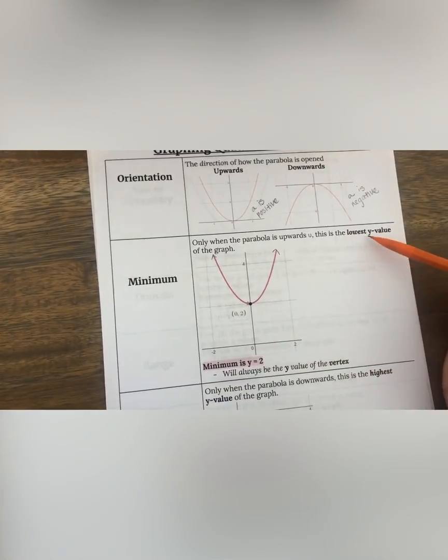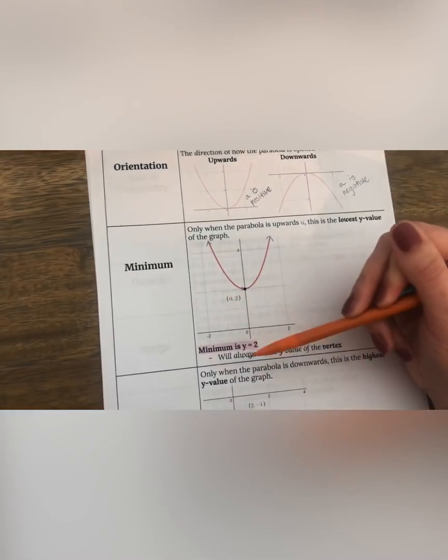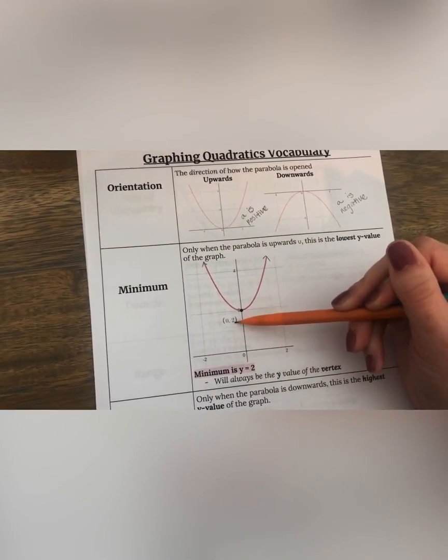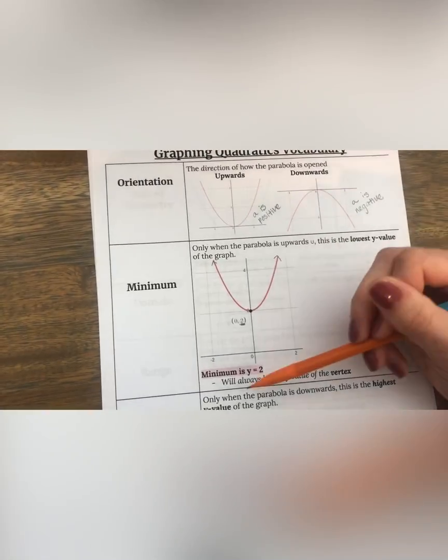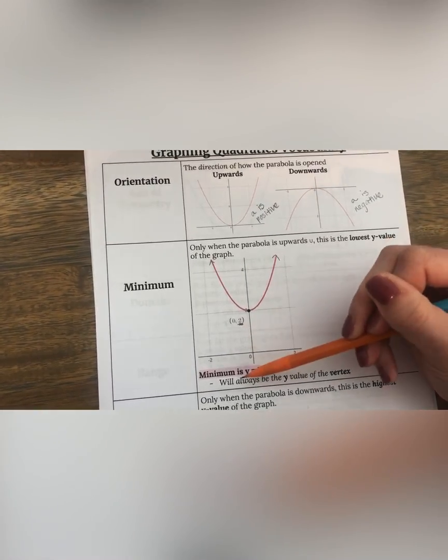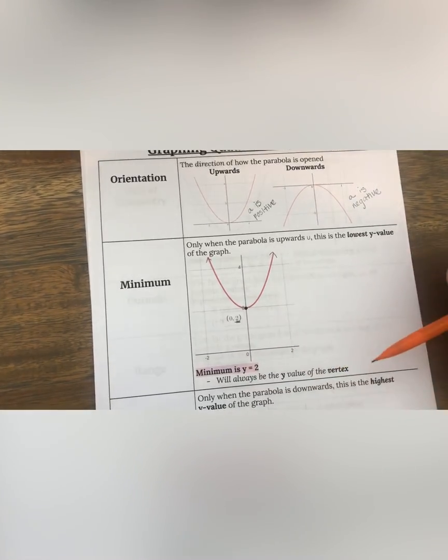And it's always the lowest y value. So for this one, since your lowest y value is always your vertex, it's just y equals 2. So I put that note as well. It will always be the y value of the vertex.